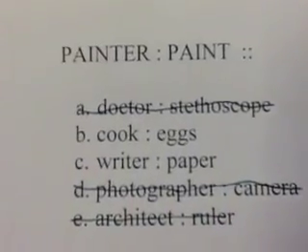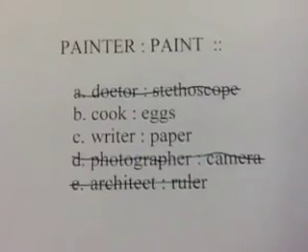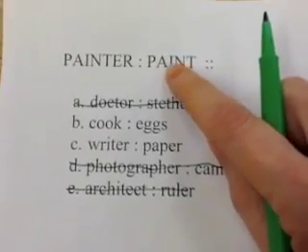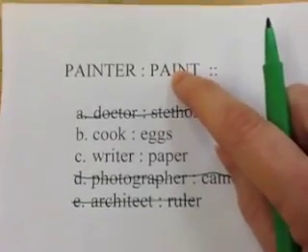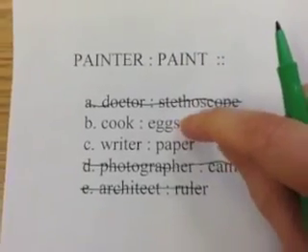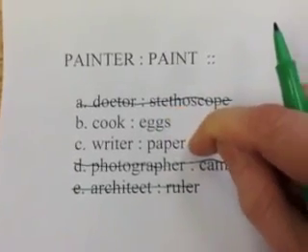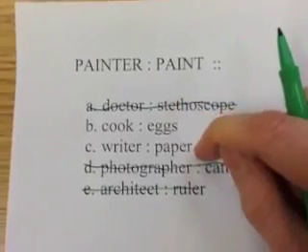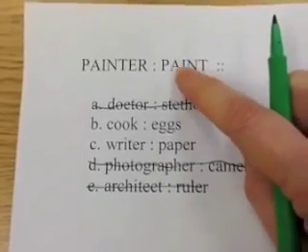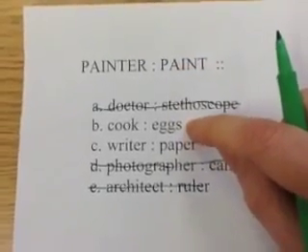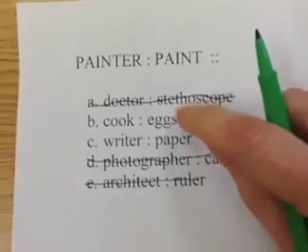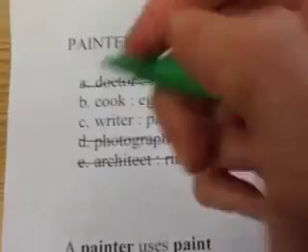So now we've got to figure out which of these two do we think is the best choice. So let's go back and think about paint and what that is. Paint is a wet substance that gets mixed around and then used as part of the final product. Thinking about these two, which of those two do you think probably in the end has a more similar likeness, eggs or paper? I'm thinking about paint and how it's wet and it gets mixed around. Eggs are wet and get mixed around, but the paper is something that you're putting things onto. It's not a wet substance that's getting mixed around. So in the end, this is your best choice. I'm going to go with B, a cook and eggs.